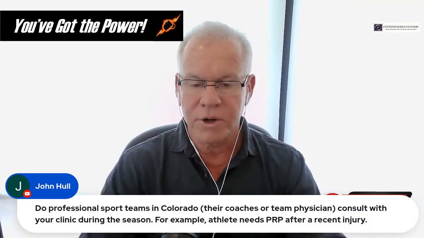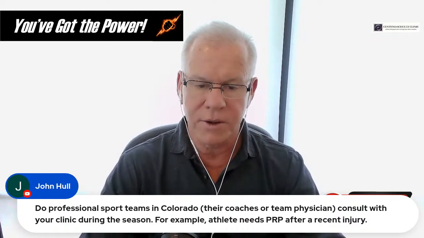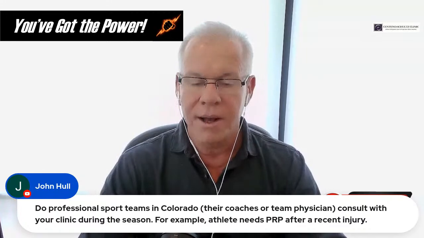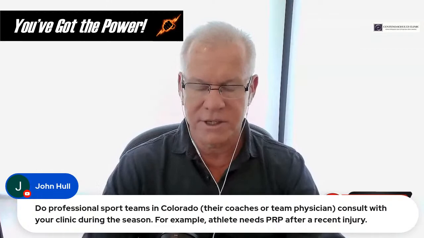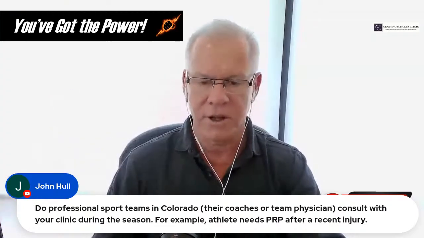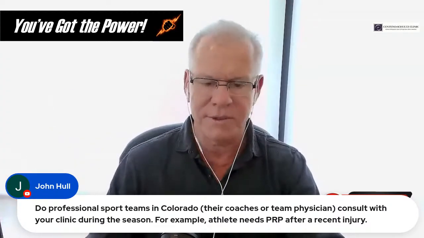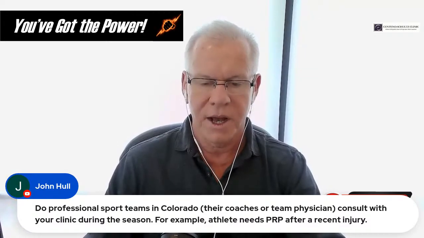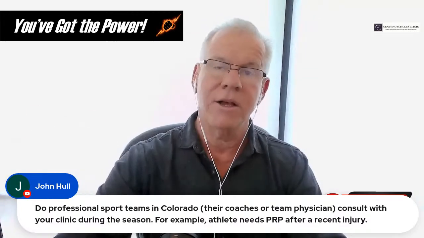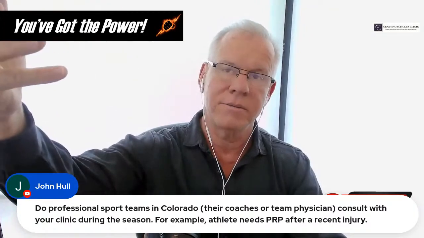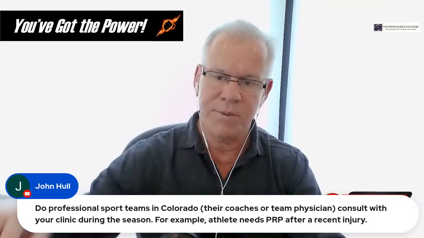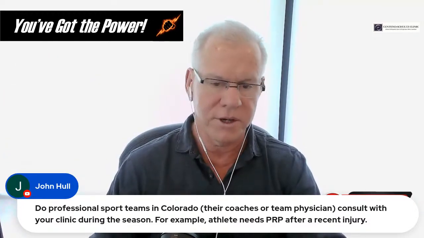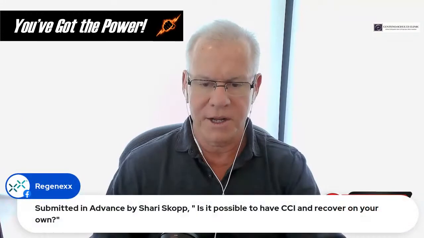Do professional sports teams in Colorado, their coaches or team physicians, consult with your clinic during the season? For example, an athlete needs PRP after a recent injury. Yeah, we can't disclose any of that, but just come to our office and you'll see professional athlete pictures all over the walls. Many of those are Colorado, sometimes not. I can't disclose that, but those athletes signed pictures for us and gave us permission to put those on the walls. So if you want to see who those are, just come into the office.